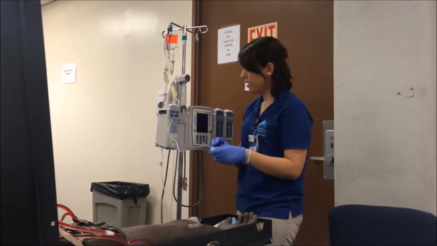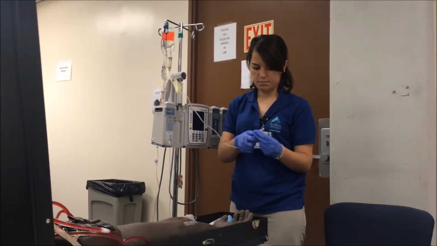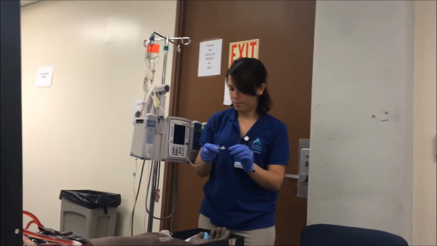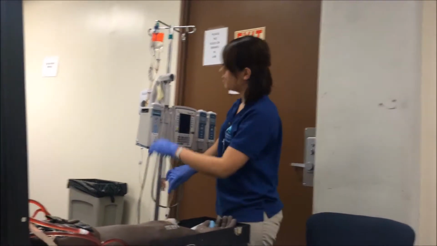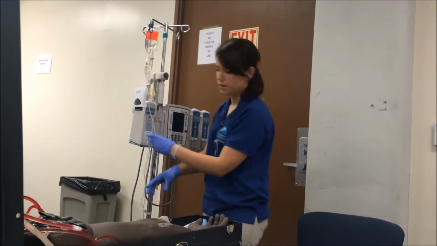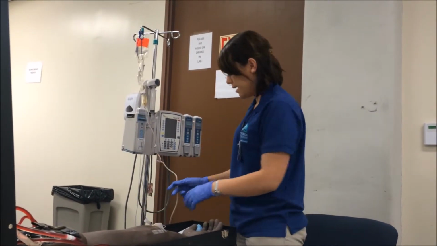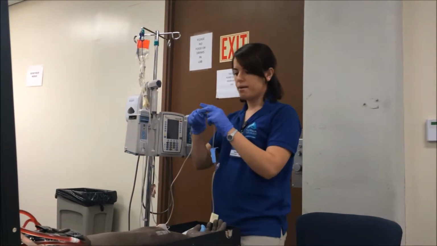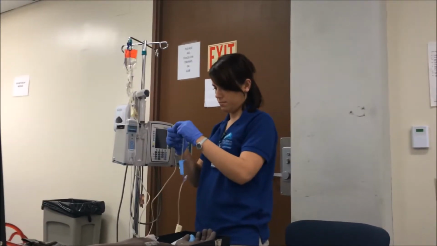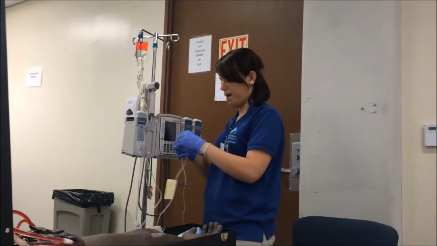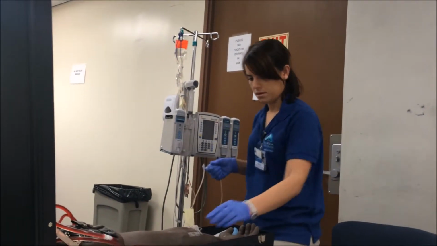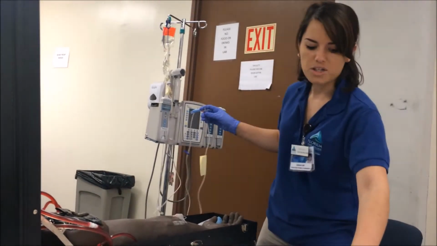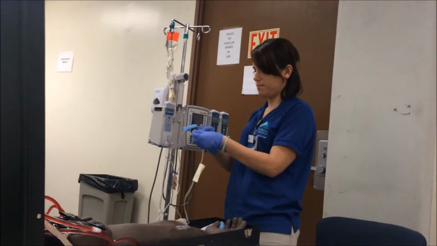So I'll go right ahead and prime my piggyback, and that is primed. Right back up. Okay, so at this time, I'm gonna go ahead and unclamp everything from my primary, so I can let my piggyback run. Okay, and I will go right ahead and attach my piggyback to my primary.